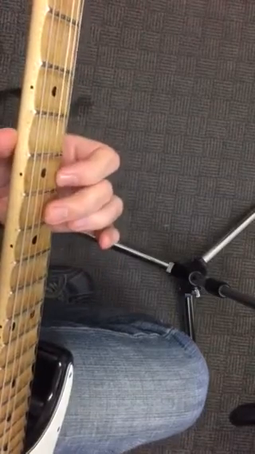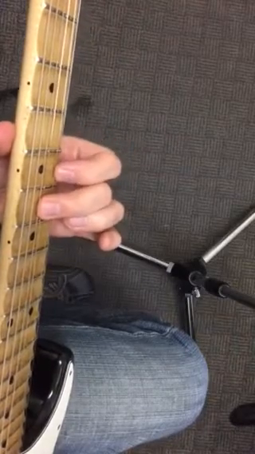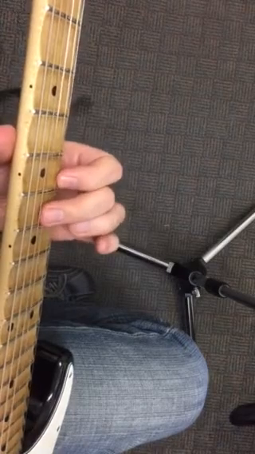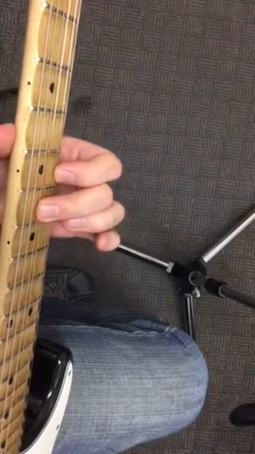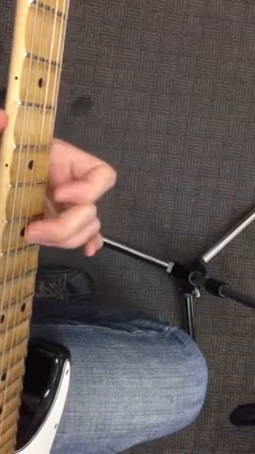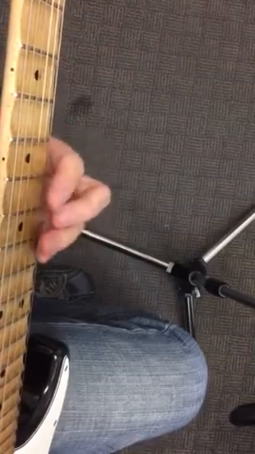Something I didn't point out that I should, I found it best to leave your middle finger on the third string, because then if I'm doing the major sixth, I can just use my middle finger and first finger. And if I need a minor sixth, I can just use my middle and third finger. It seems to be the best way.